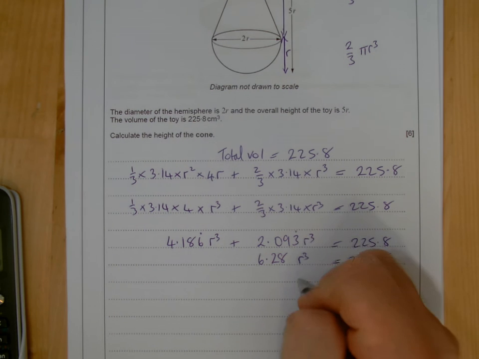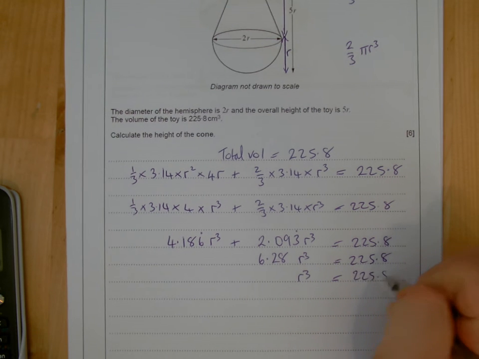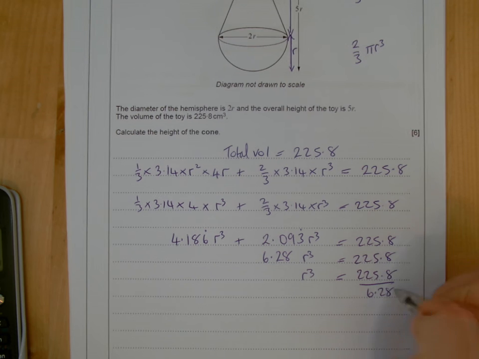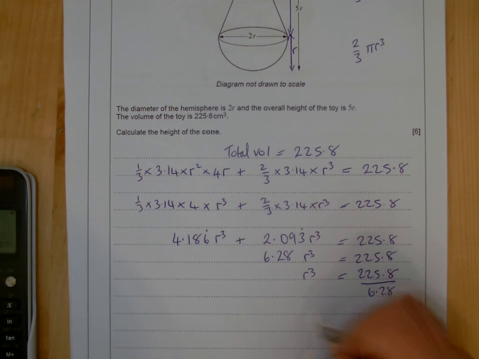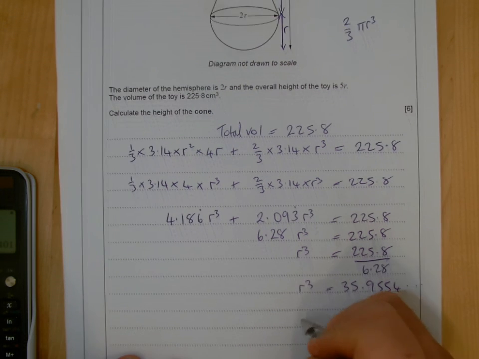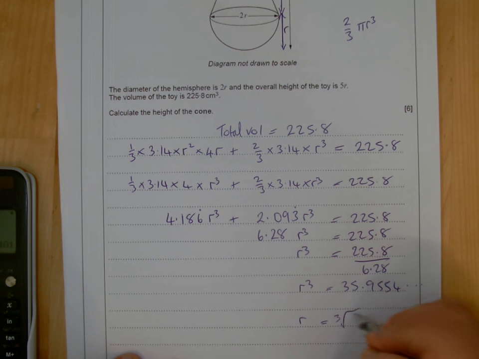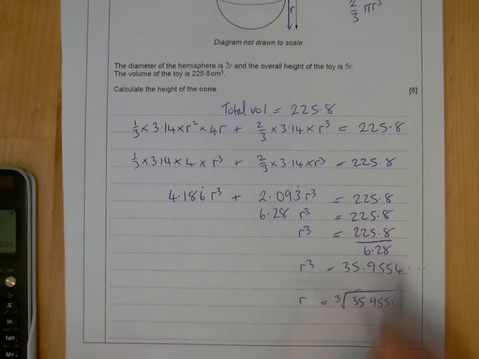So then to get r cubed, because of course I'm timesing these, take that over and divide. And then I've just got to do 225.8 divided by 6.28. And I get r cubed out to be 35.9554, blah, blah, blah. So to get r then, I just need to cube root this. Cube root that answer, because it's cubing taken over cube root.